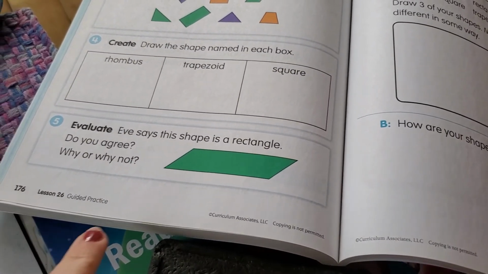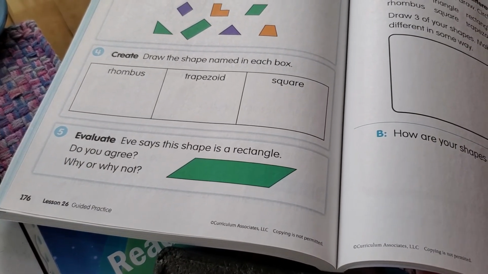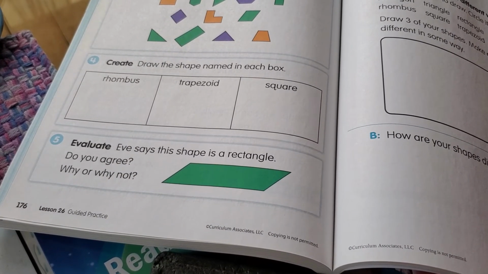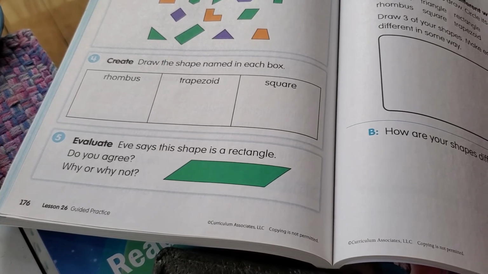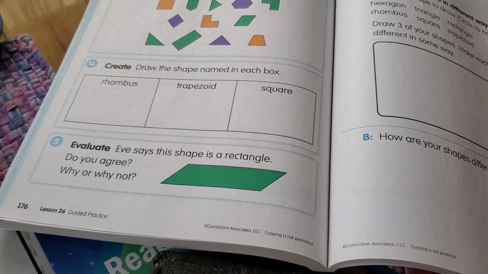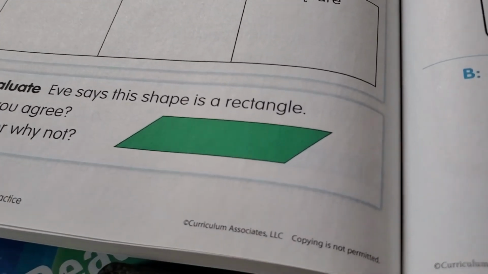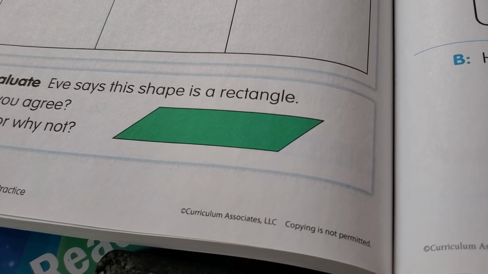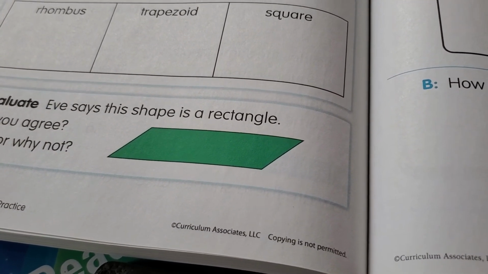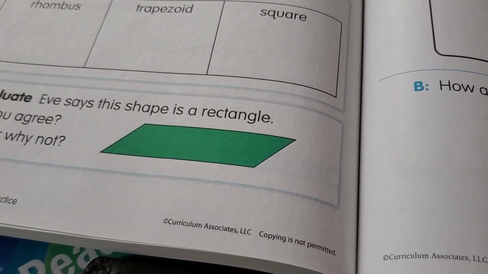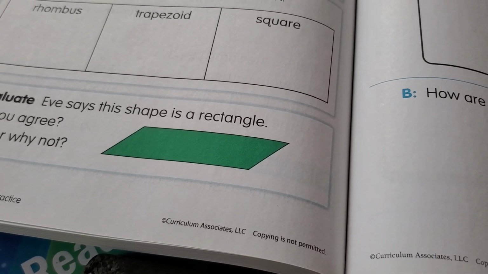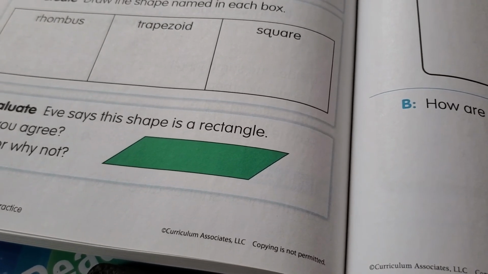Okay, and then this is always a great one. Eve says the shape is a rectangle. Do you agree? Why or why not? So, remember what a rectangle is. A rectangle is a 4-sided shape. Go ahead. Does this have 4 sides? Yes. A rectangle can also have 2 long and 2 short. Does this shape have that? Yes. So could this shape be called a rectangle? I don't know. Tell me what you think.